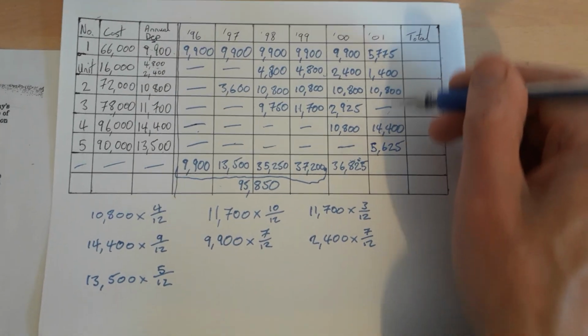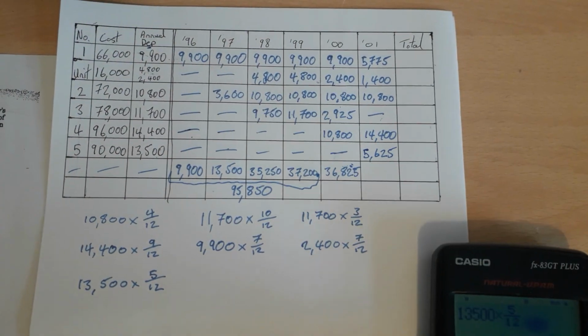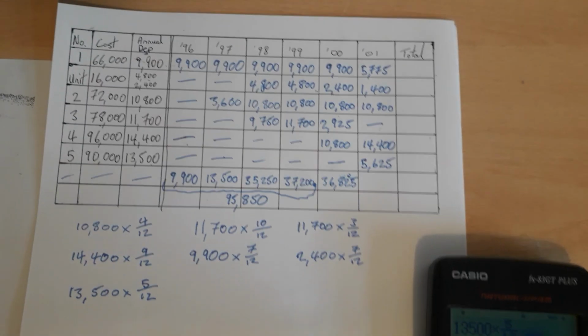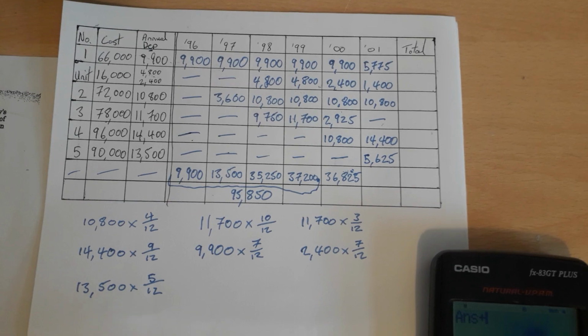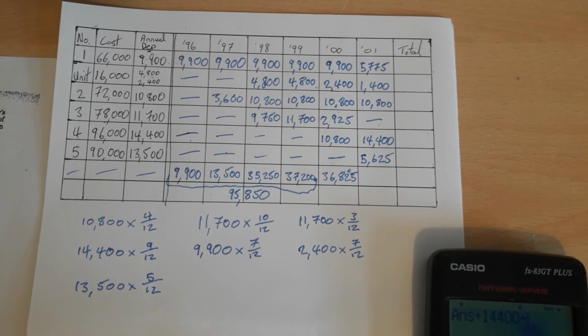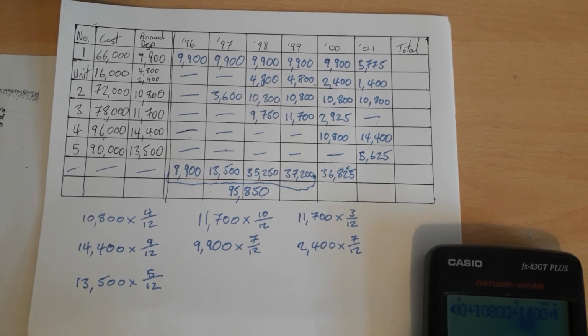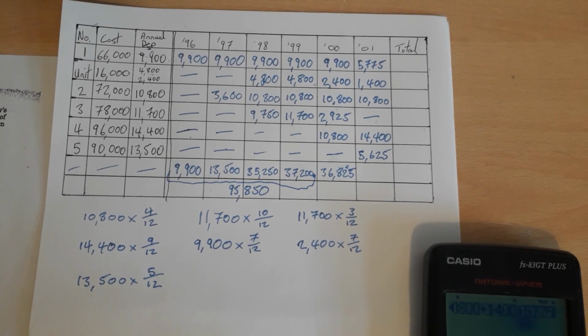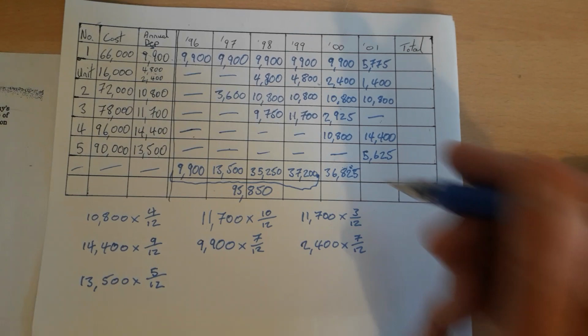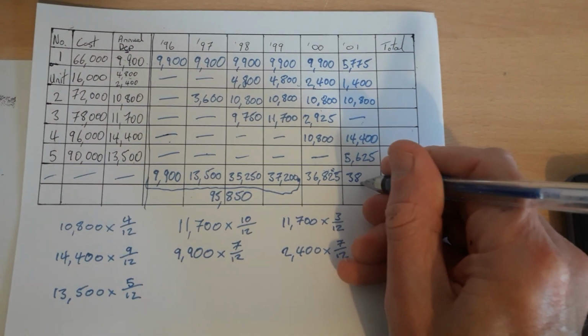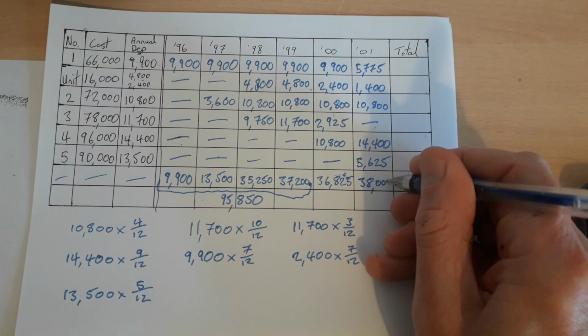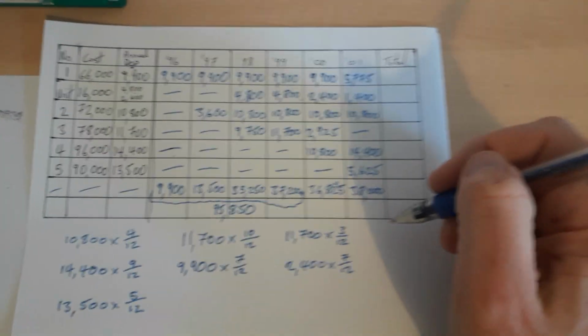And then all we need to do is tot up the column to see the total annual depreciation for 2001. So 5,625 plus 10,830 plus 5,775 comes to 38,000 even. Okay, so that's all of that.